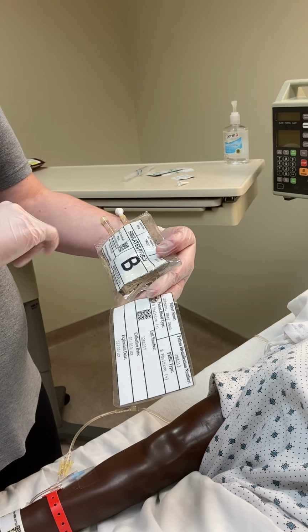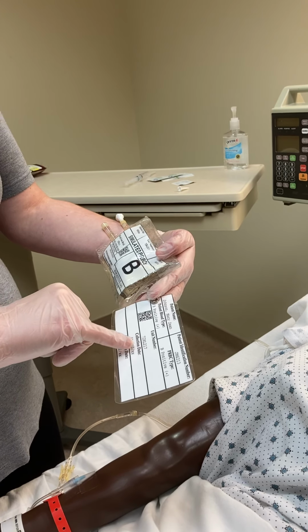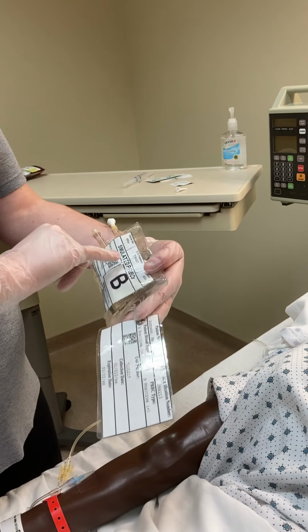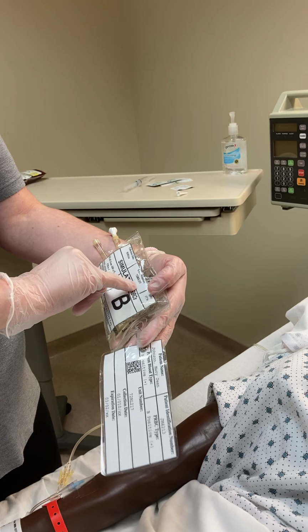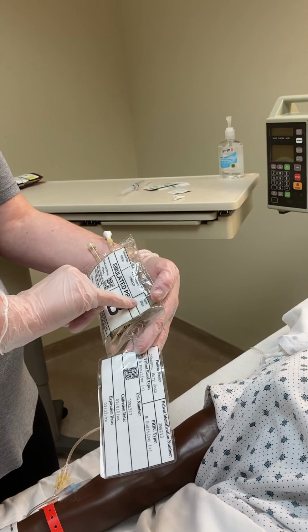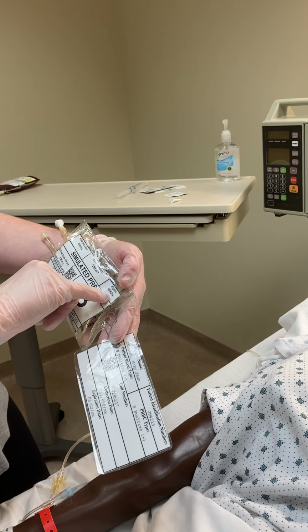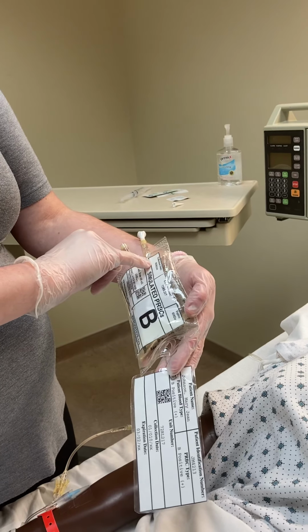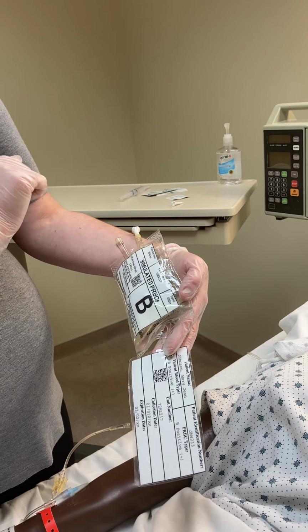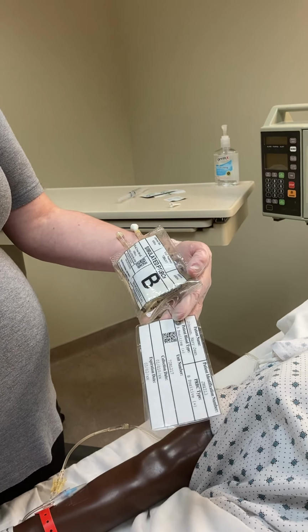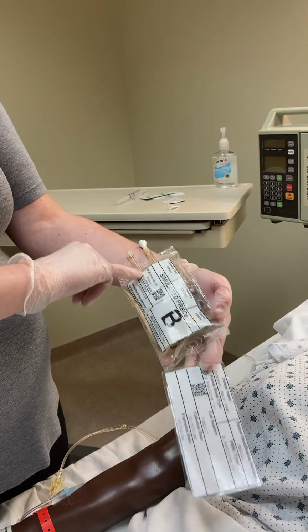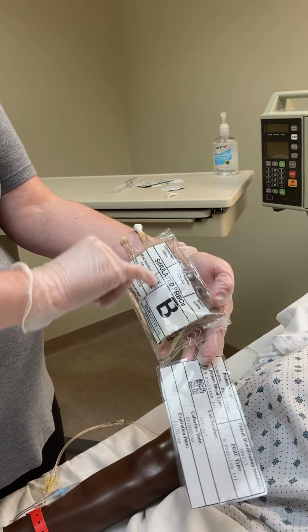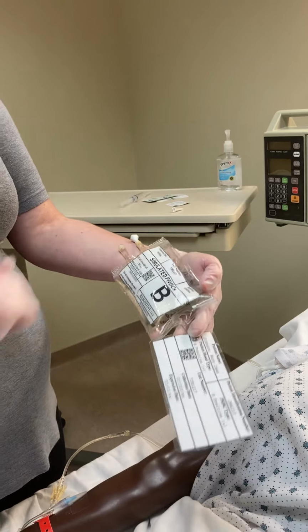Our unit number is 72RL217, and that matches 72RL217. It expires 3/2 of 2021, and it was collected on January 1st, 2020. And we know that we have 325 mLs in here from a volunteer donor.